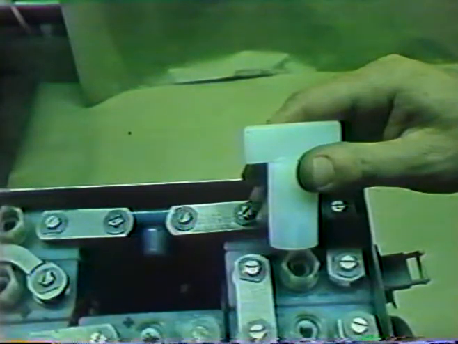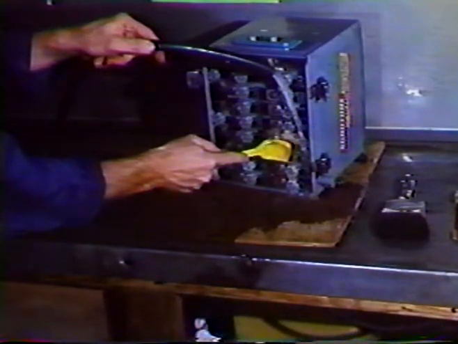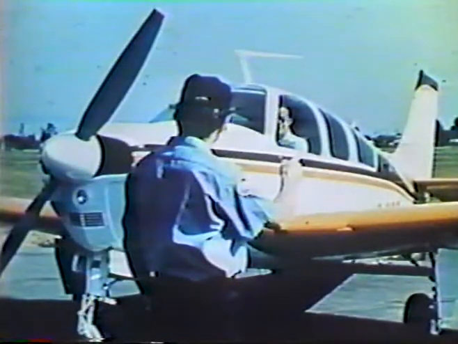Servicing and maintaining aircraft batteries is not complex. The key to consistent and prolonged battery service is routine preventive maintenance. Remember, the start of any successful flight must begin with the battery.